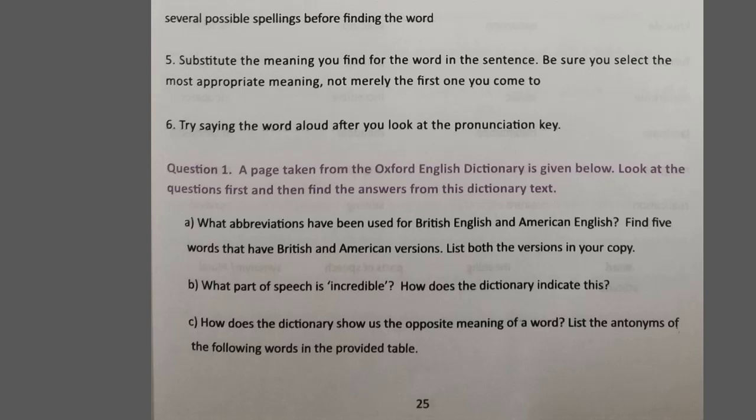Then, what part of speech is incredible? How does the dictionary indicate this? So again, find the word incredible in your dictionary and see which part of speech this is and how the dictionary indicates this. Finally, how does the dictionary show us the opposite meaning of a word? List the antonyms of the following words in the provided table. Try to find this section in your dictionary as well, where the opposite meaning of a word is given. If you don't find it, just do some research. I'm hoping you'll be able to find it.